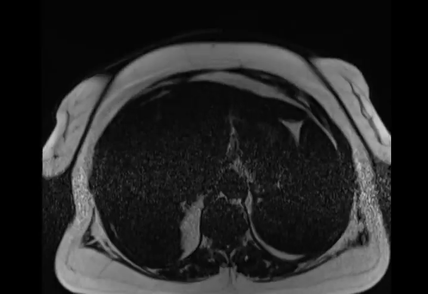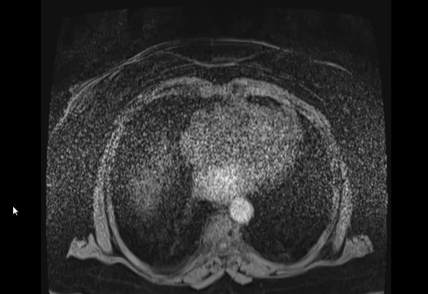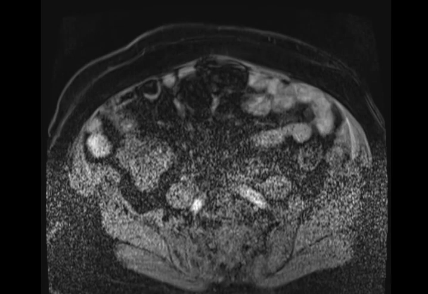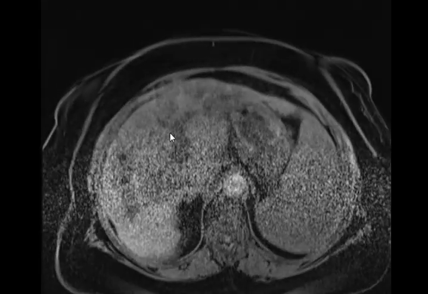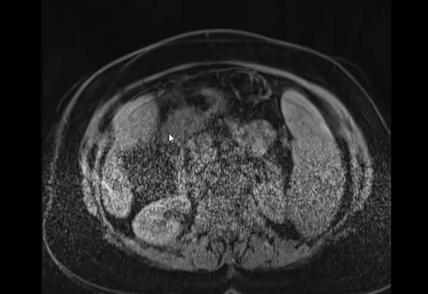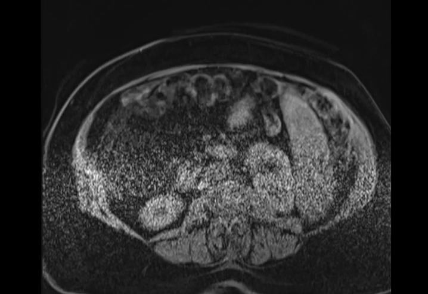This one with contrast. Without, I think. Noisy image because she was uncooperative in holding her breath. So, this is the MRCP.